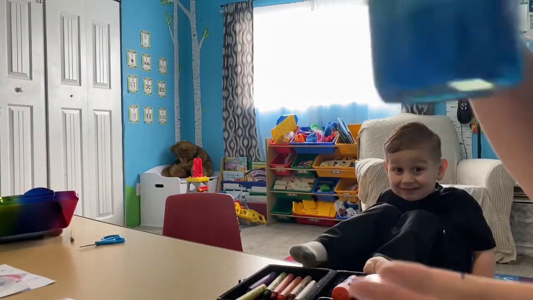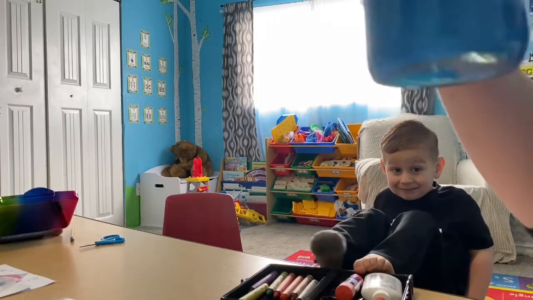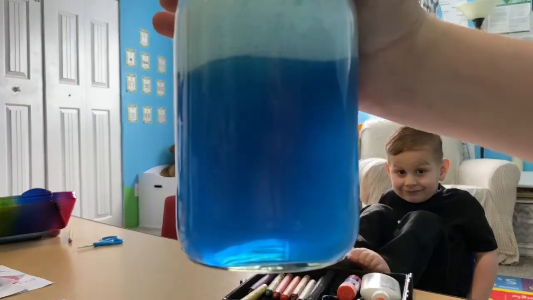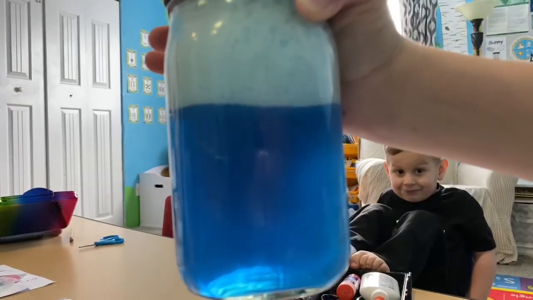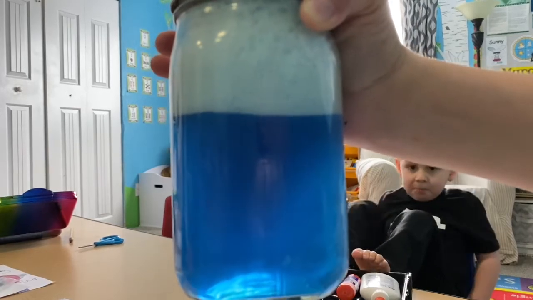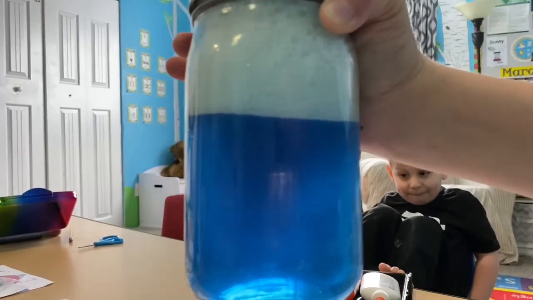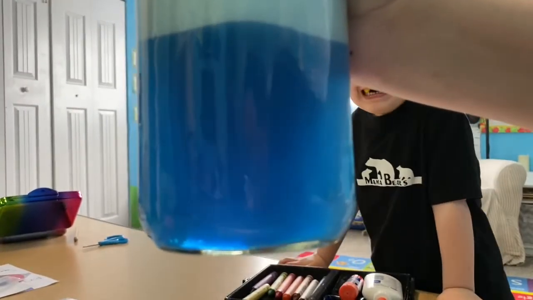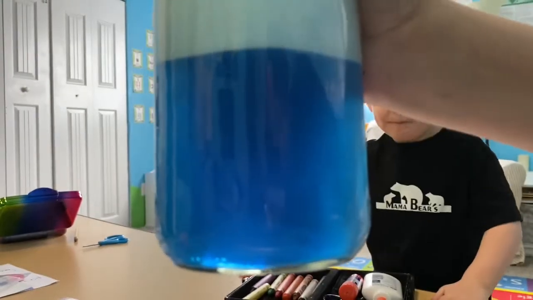Let me see if I can get it to go again. See it spinning? See it spinning in the middle? And then it settles down when it stops. Right there in the blue. That's what you're looking for. All right, do you guys see it spinning in there? Yes, it's spinning and it settles down.